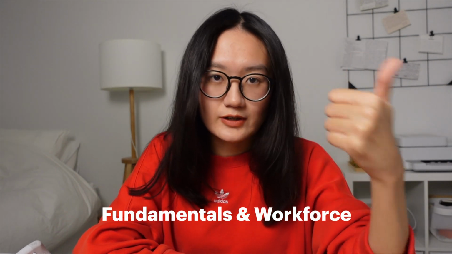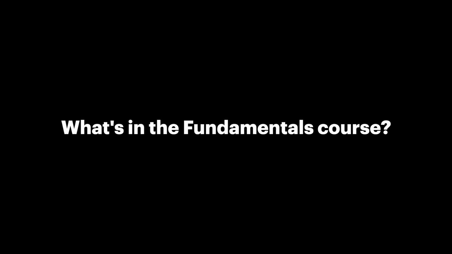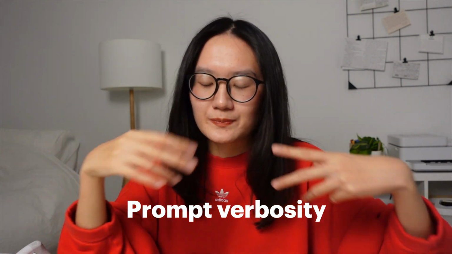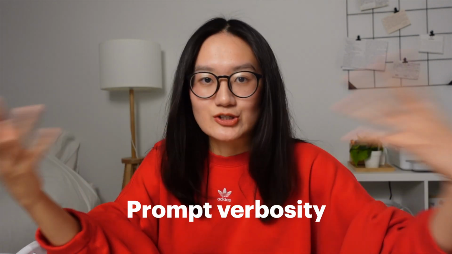There are 2 major parts for this course: Conversation Design Fundamentals and Workforce. For fundamentals, it will teach you best practices and techniques in conversation design and also how to deal with error handling. Something that I remember clearly is to always be user-centric, not bot-centric. And a technique that I remember was prompt verbosity, where you repeat the question with more words if a user doesn't respond the way that you understand.